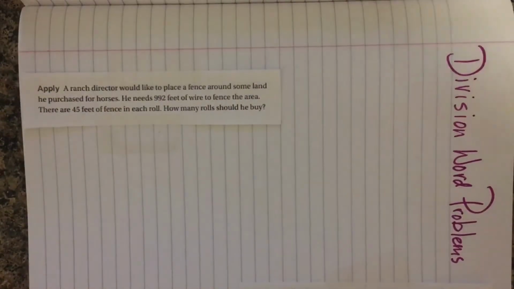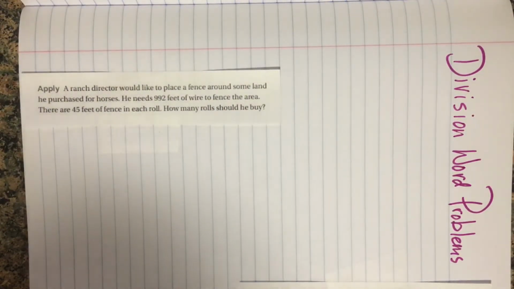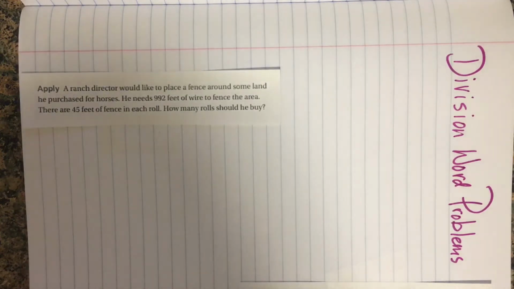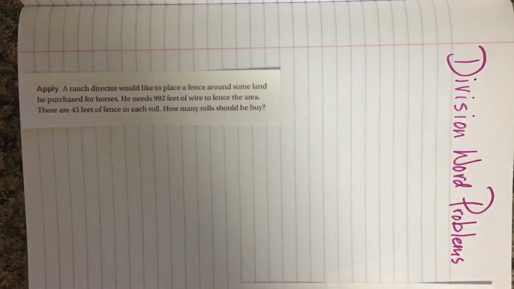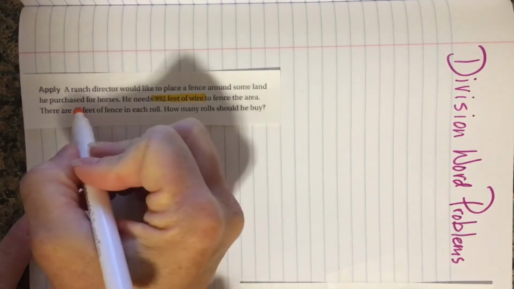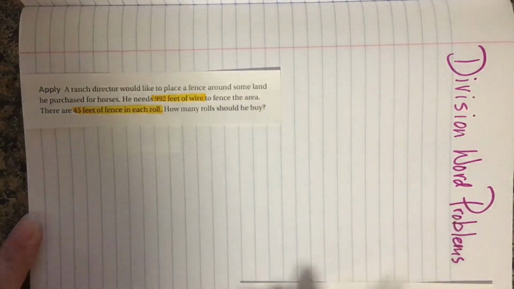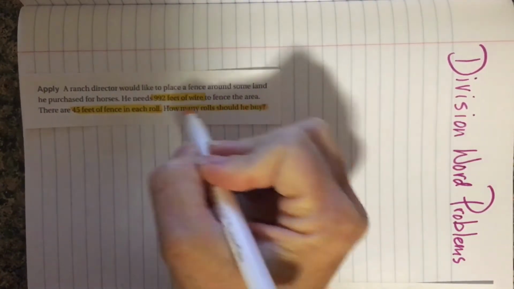It says a ranch director would like to place a fence around some land he purchased for horses. He needs 992 feet of wire to fence the area. There are 45 feet of fence in each roll. How many rolls should he buy? So we've got a lot of information here we need to pay attention to. We know he needs 992 feet of wire. We know that each roll is 45 feet. And the question is, how many rolls should he buy?